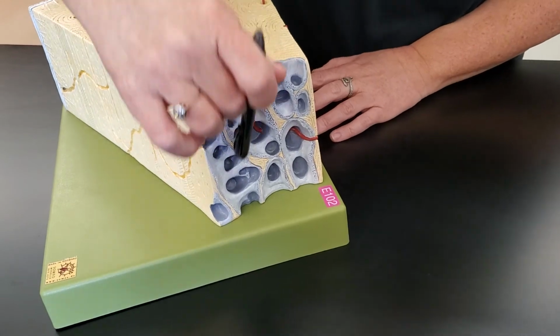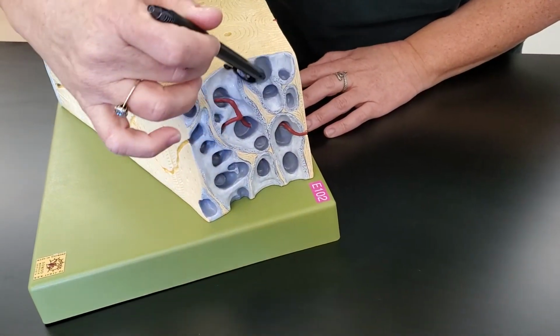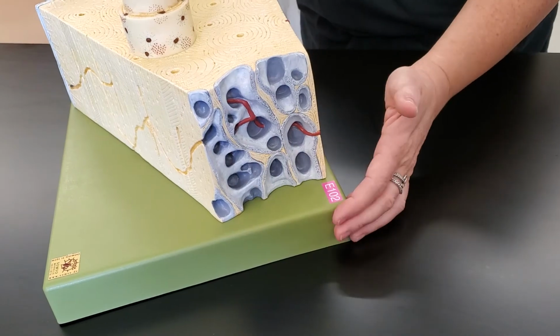And were this live bone, these spaces would be filled with bone marrow. And that is our bone model.